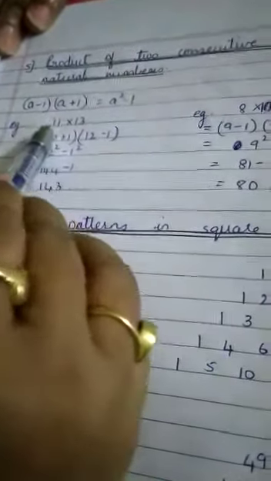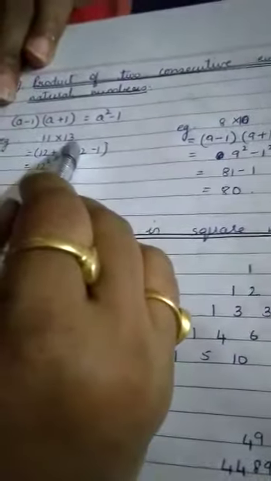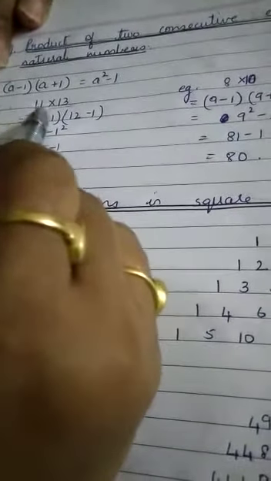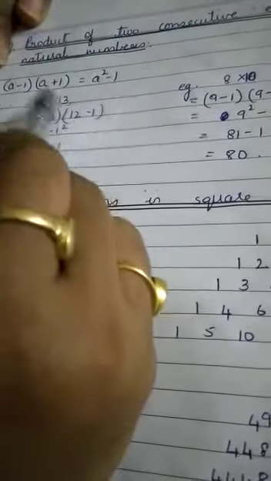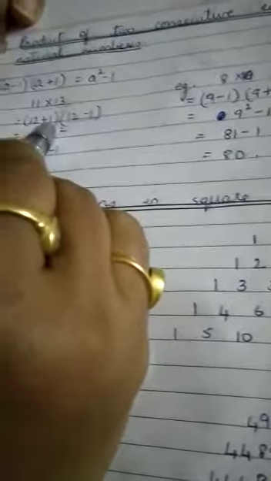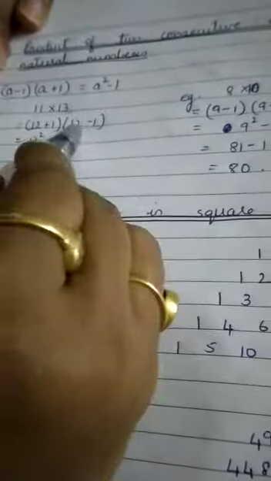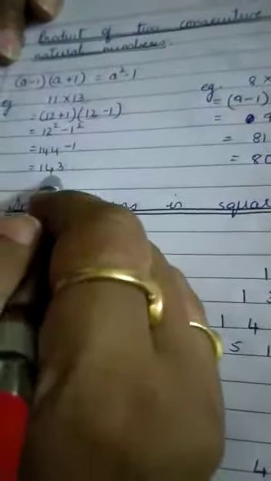Now if I have two numbers, 11 and 13, then the easiest way to find the product of them, they are 2 consecutive. Consecutive means one after the other. 11 and 13. Which is the even number between 11 and 13? 12. So 11 is 12 minus 1 and 13 is 12 plus 1, right? So I got 12 plus 1 times 12 minus 1, which will be written as 12 square minus 1 square, 144 minus 1, 143.